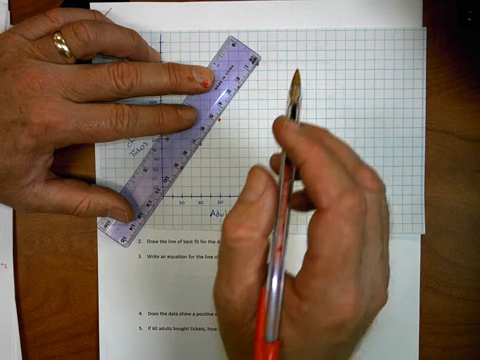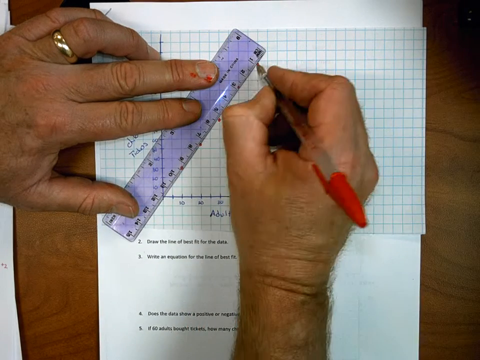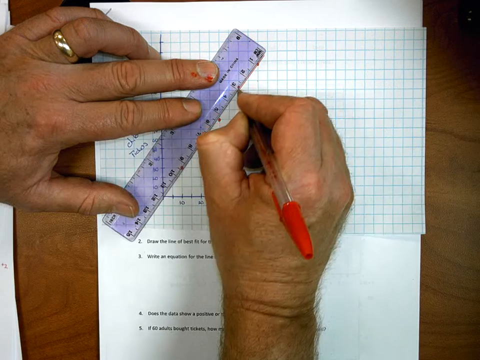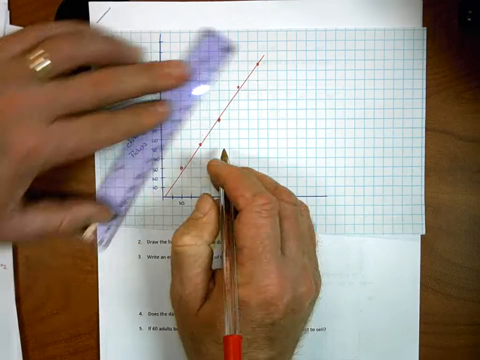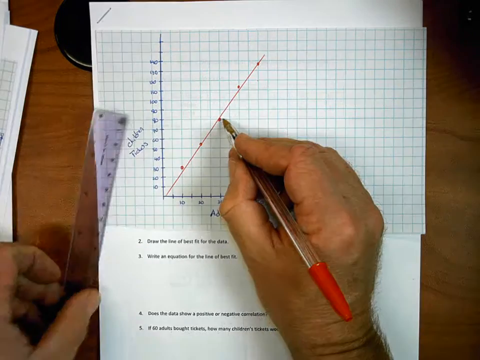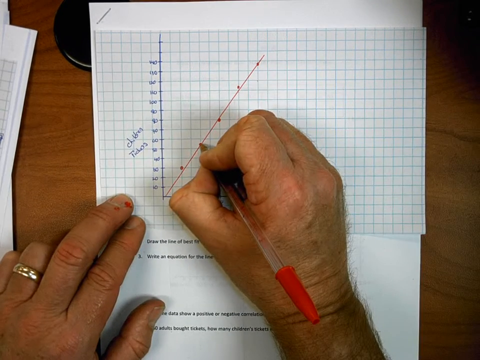I want to fit at least 2. I need at least 2 points on the line. And then there should be probably the same amount of points above and below the line as I do my data. So that right there is probably a pretty good representation of my line of best fit.